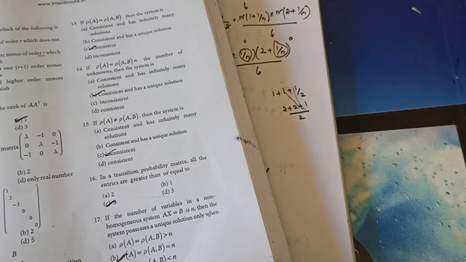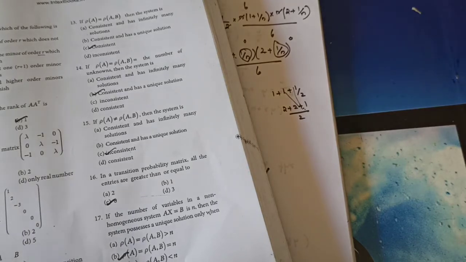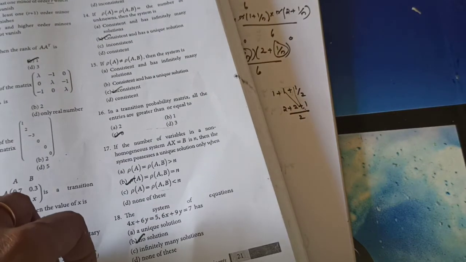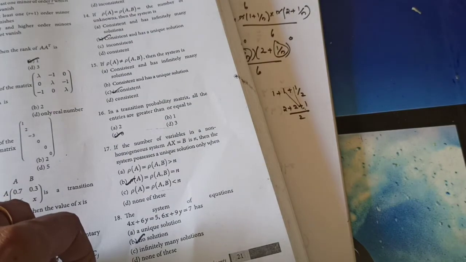In a transition probability matrix, all the entries are greater than or equal to 0. Okay. If the number of the variables in a non-homogeneous system Ax equal to B is n, then the system possesses a unique solution only when B option is the answer. The system of equation 4x plus 6y is equal to 5, 6x plus 9y is equal to 7 has no solution. B option is the answer.